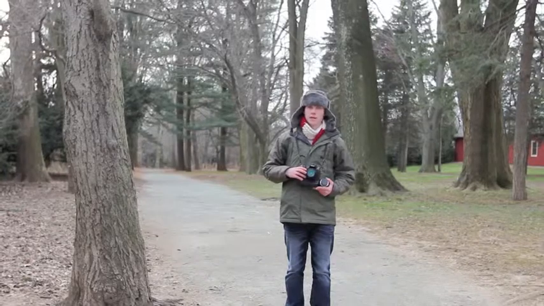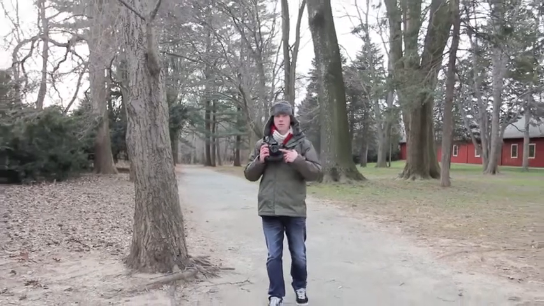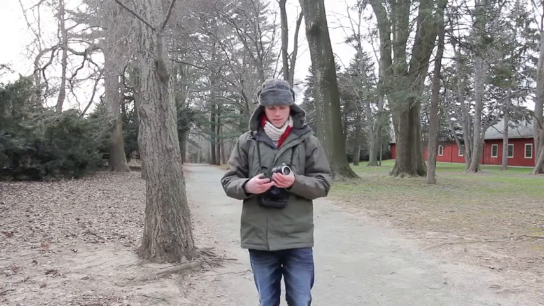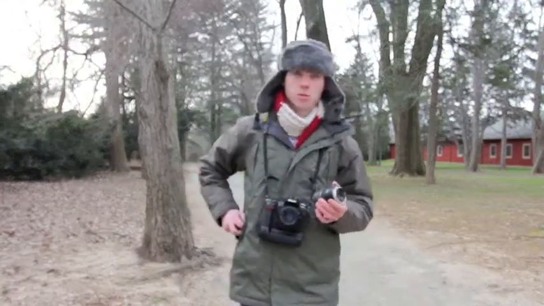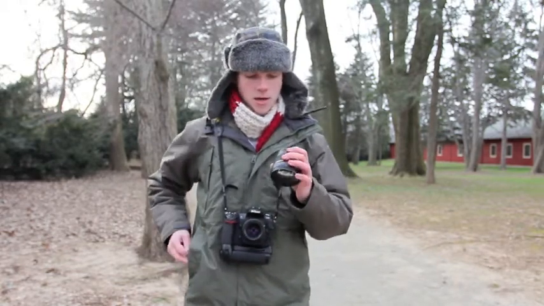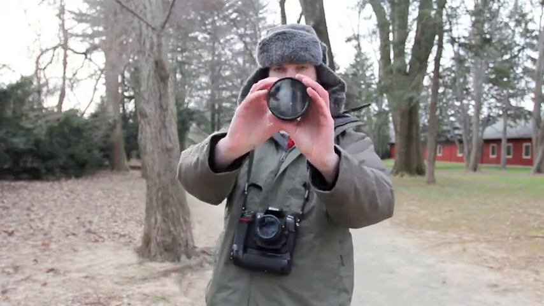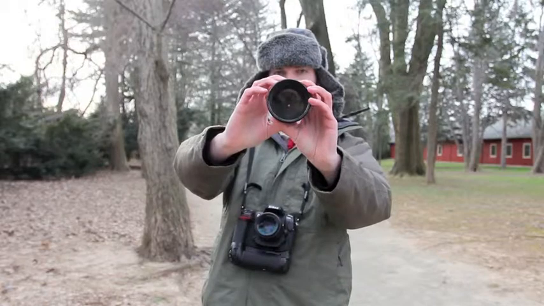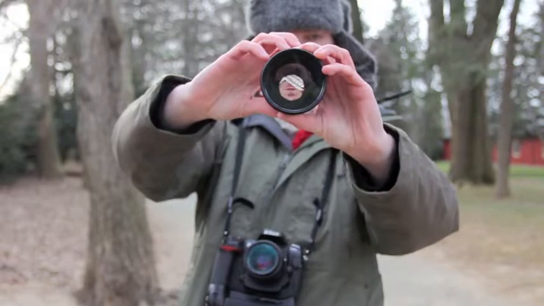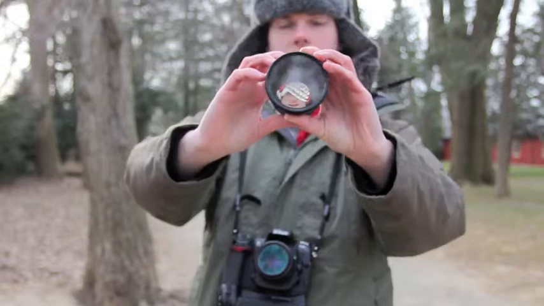The number, also called an f-stop, is actually the ratio of the diameter of the opening to the focal length of the lens. I'm going to show you here with my all-manual lens that the larger number for the f-stop, the smaller the opening, and the lower the number of the f-stop, the wider the opening. So right now you see this is at f22, so there's a very small opening. But as I slowly open up this lens all the way to its maximum aperture of f1.4, it gets a lot wider. So that's the first thing to know.